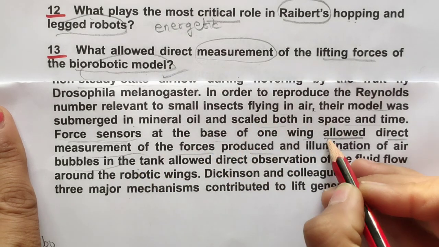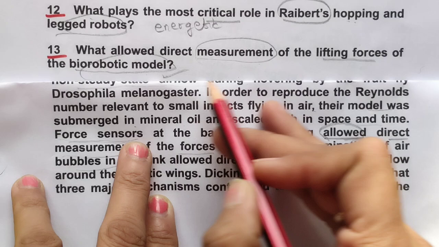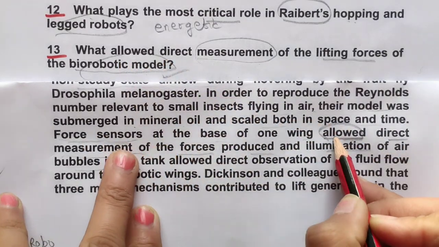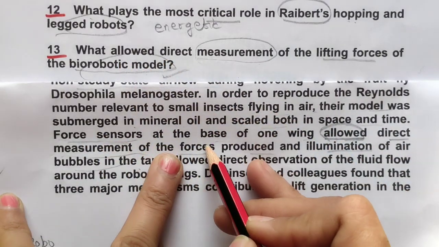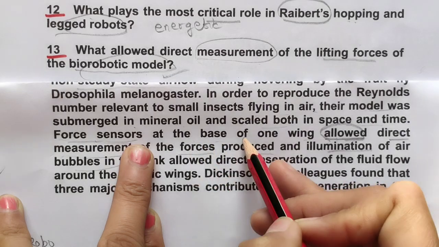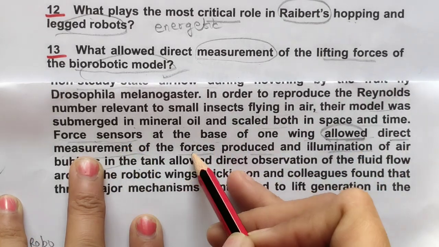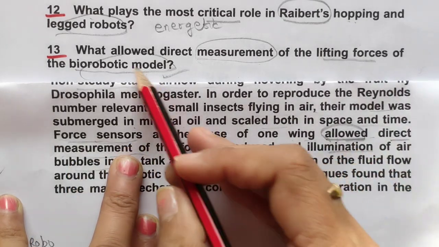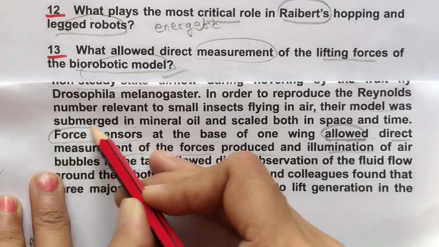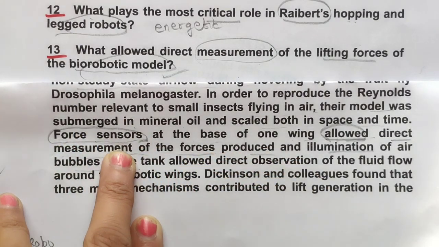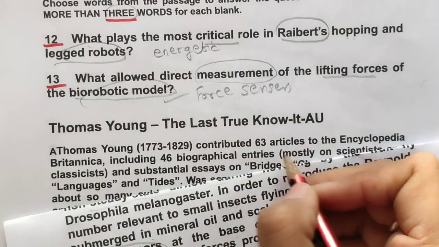See this, the allowed word is also there. What allowed? So I have found this allowed and direct measurement also. Force sensors at the base of one wing allowed direct measurement of the forces. So yes, of course we will write force sensors as the answer. This we have written.